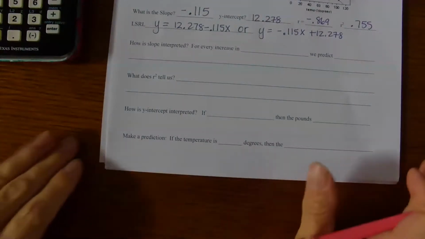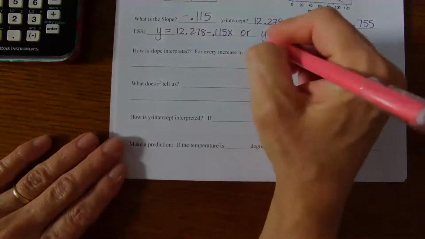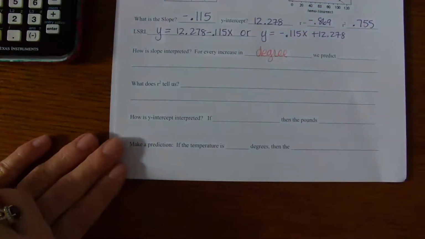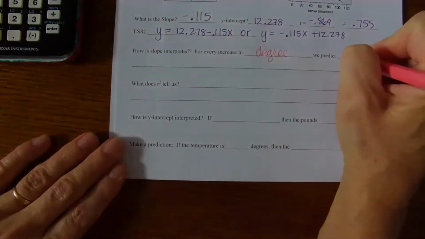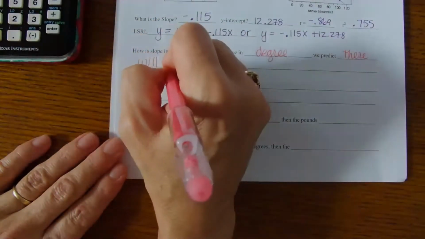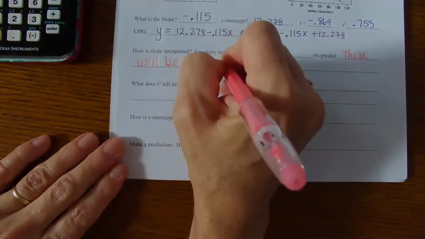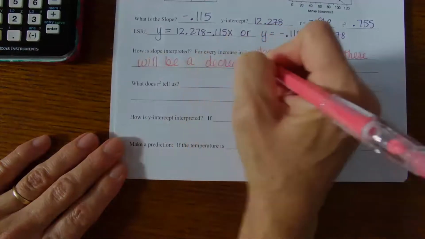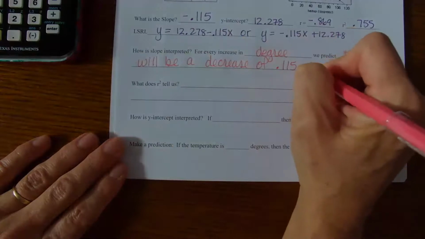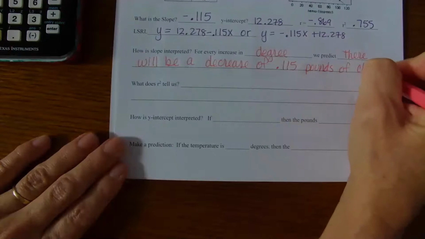How is the slope interpreted? We don't just say the slope. We would say for every increase in degree, we predict there will be a decrease of 0.115 pounds of clothing.